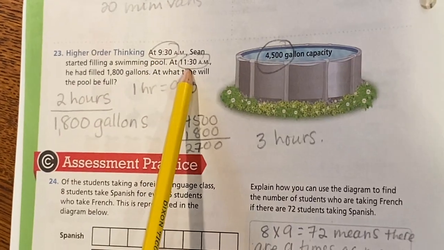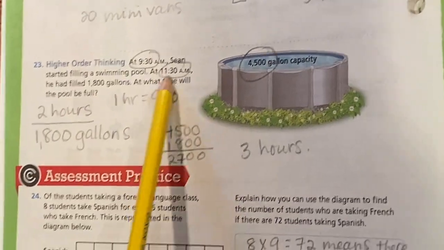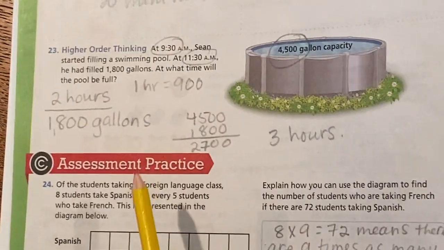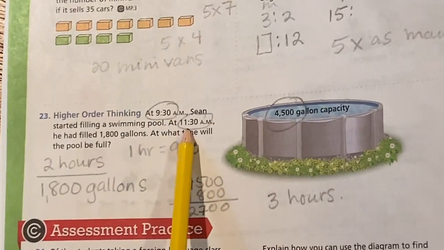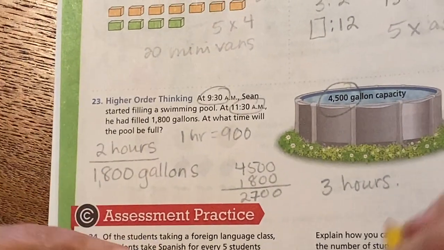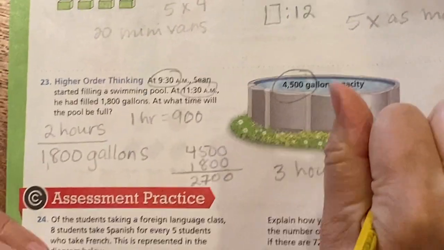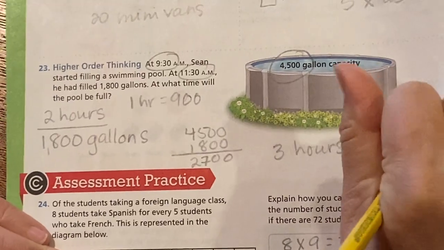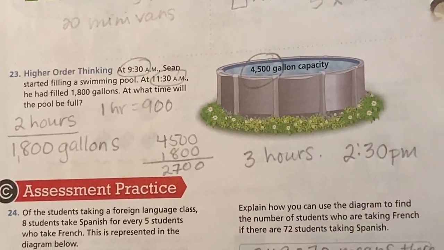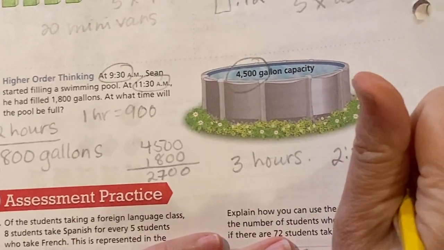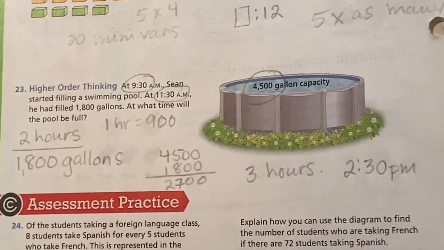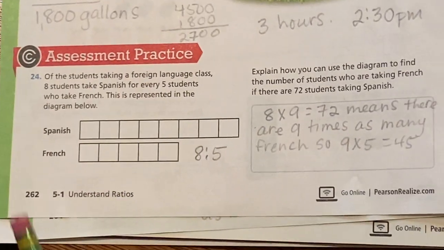Well, it was 11:30 when they started to finish filling. So it's 11:30 plus 3 more hours. So 12:30, 1:30, 2:30. So your final answer for all of this is 2:30 p.m. Yeah, 2:30 p.m.